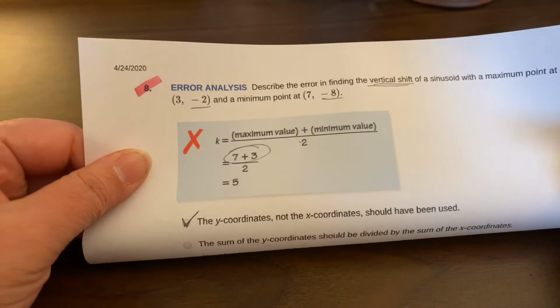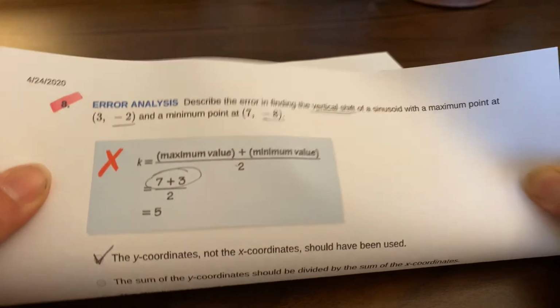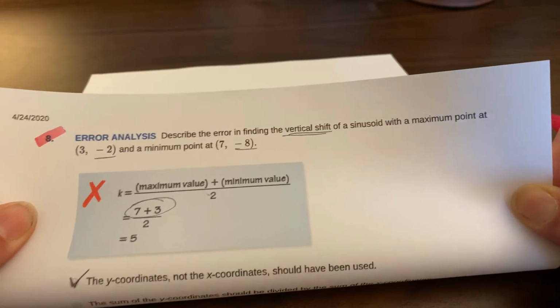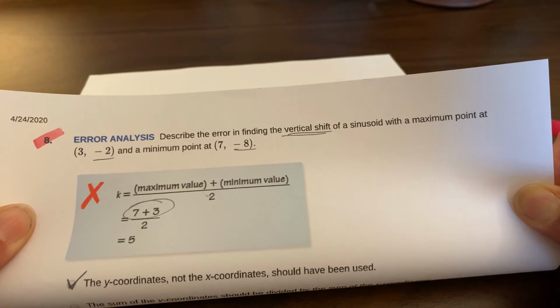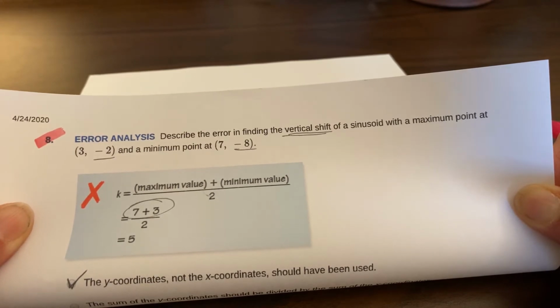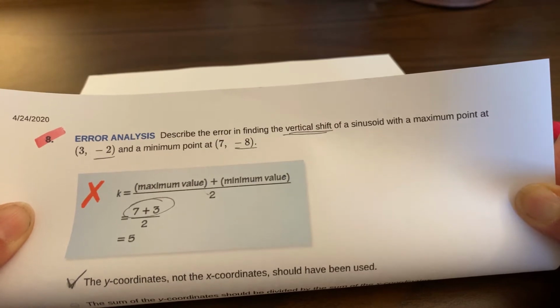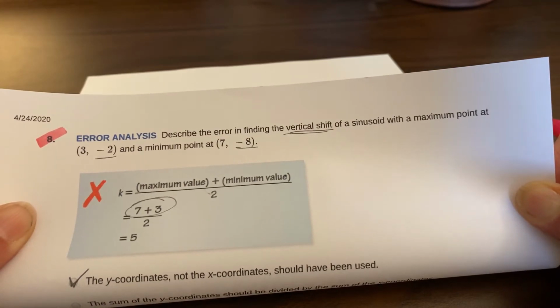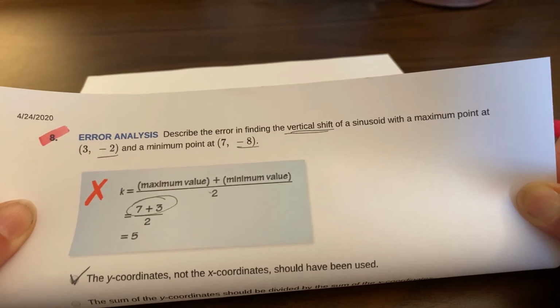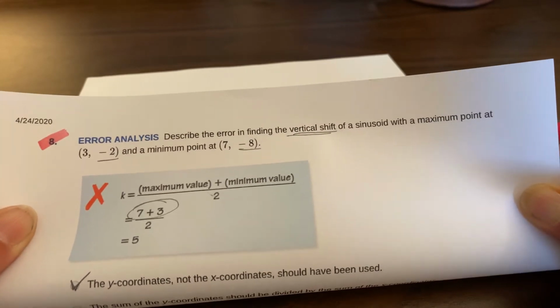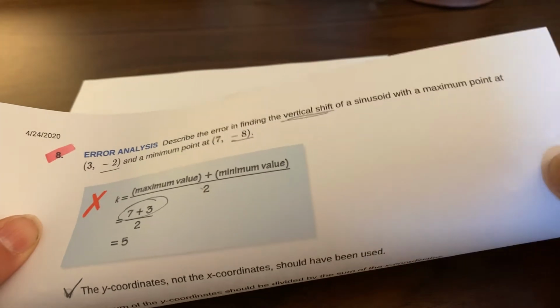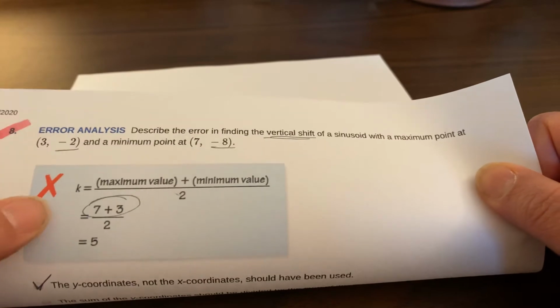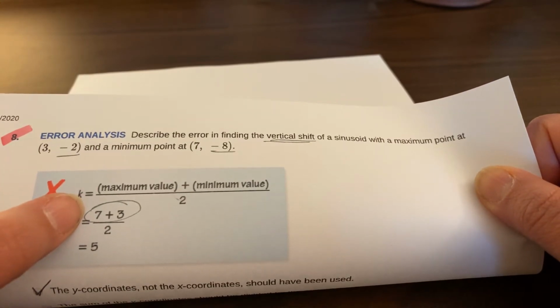The next one was a little tricky. It says, describe the error in finding the vertical shift of a sinusoid with a maximum point at (3, -2) and a minimum point at (7, -8). And so they are suggesting that you take the maximum and minimum value and divide by 2. And that is correct. You add the two values together and divide by 2 in order to find the vertical shift.